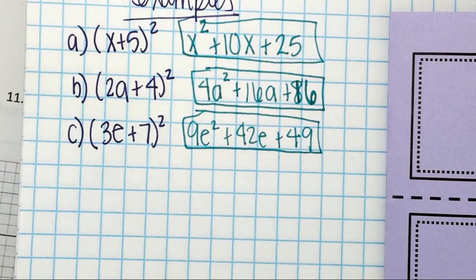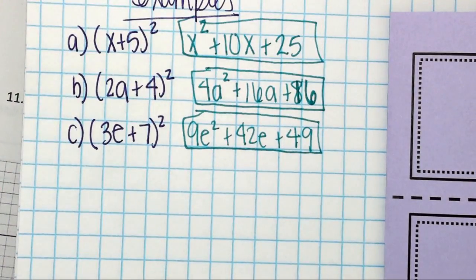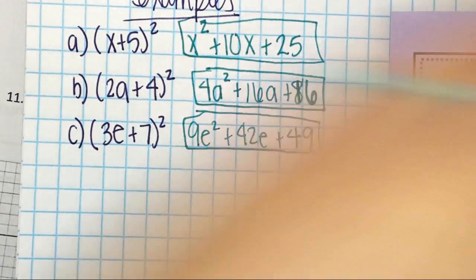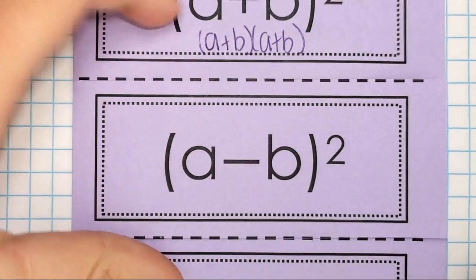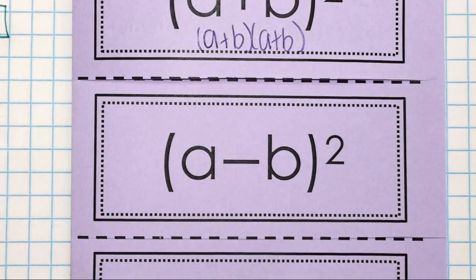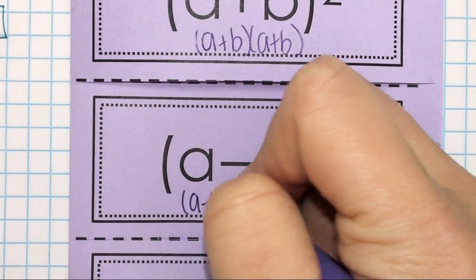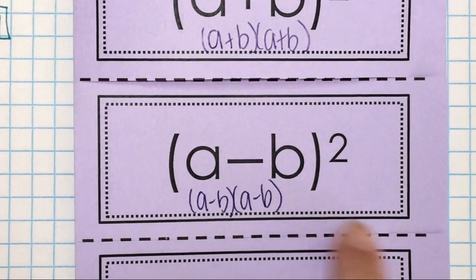If 2 people at your table got it right, take a point. I got it right. We take 2 points. Alright, now let's move on to this next one. If I had a minus b quantity squared, how could I rewrite it if I wanted to use FOIL? A minus B, a minus B, and then do it again. Beautiful. Take a point.